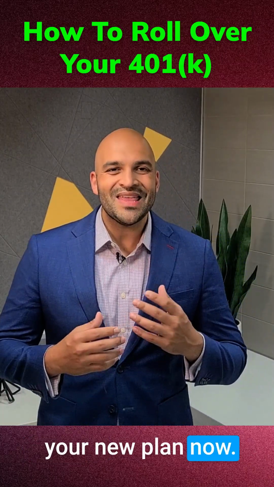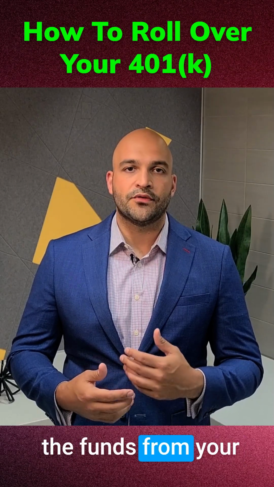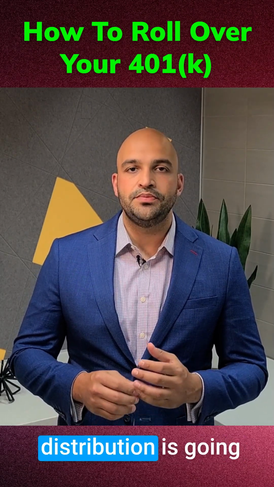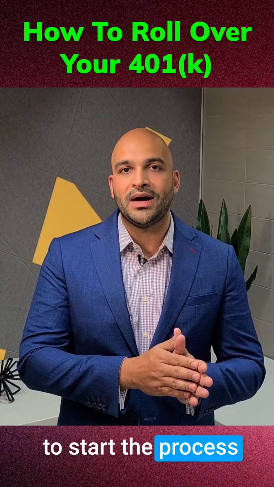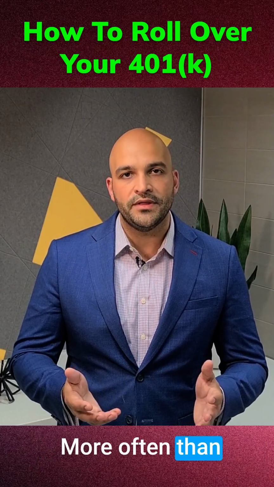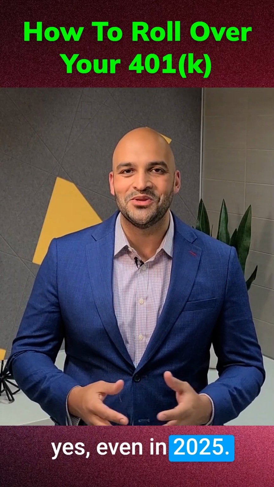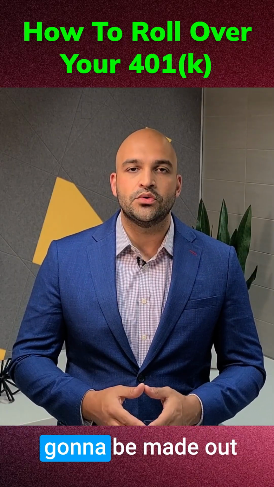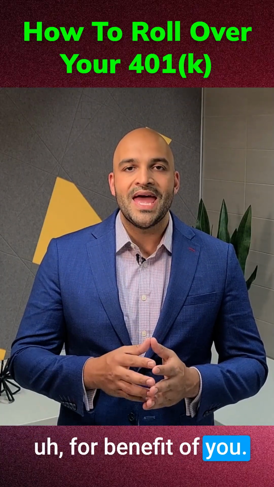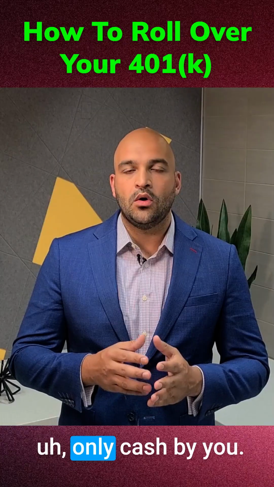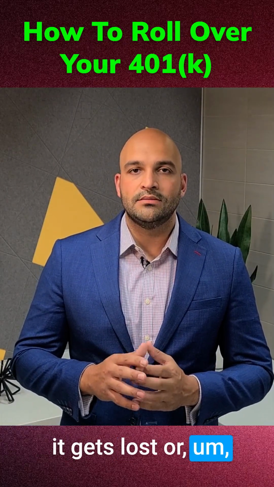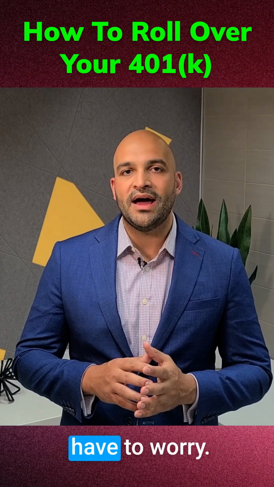Now, in order to distribute the funds from your old plan, you are going to need to request a distribution. And that distribution is going to start the process where they will liquidate your funds and then mail you a check. More often than not, they're going to mail you a check, yes, even in 2025. And that check is going to be made out to the custodian, for benefit of you, so that only the institution can cash it. So just in case it gets lost or something happens during the transfer process, you don't have to worry.